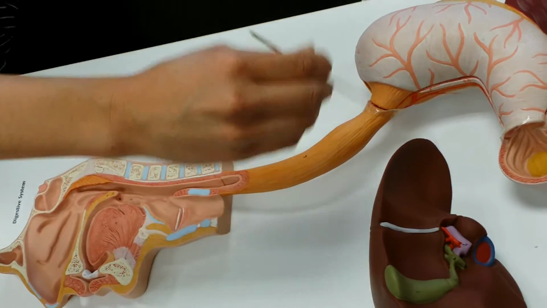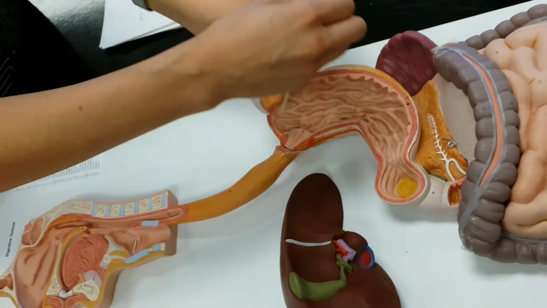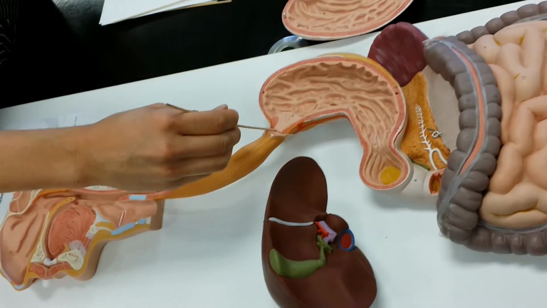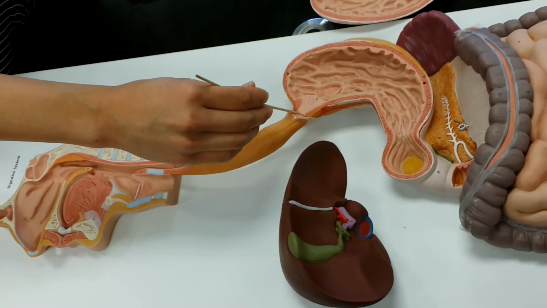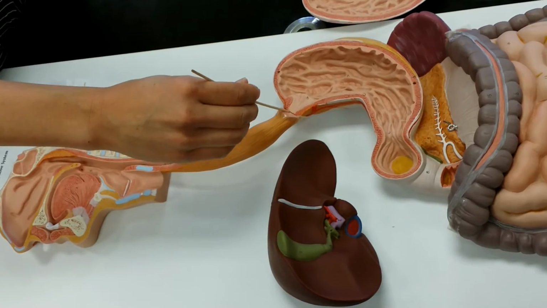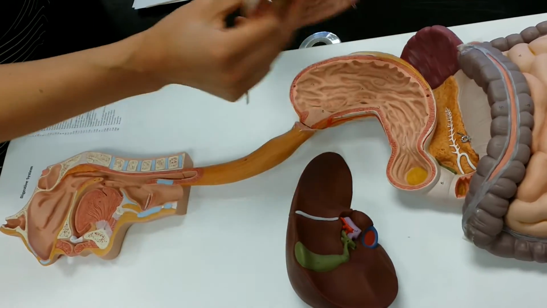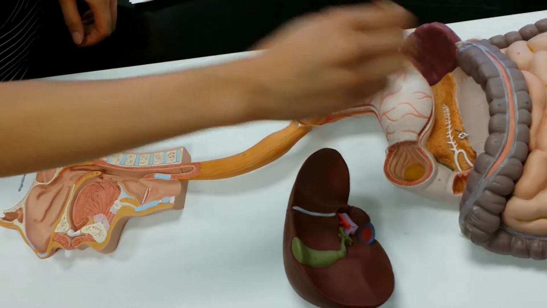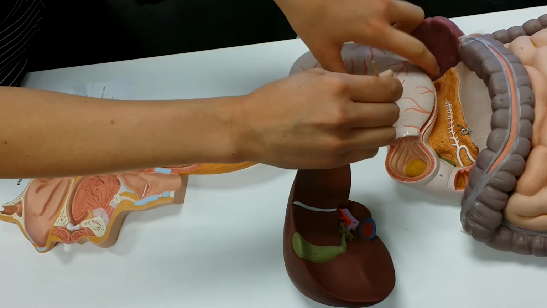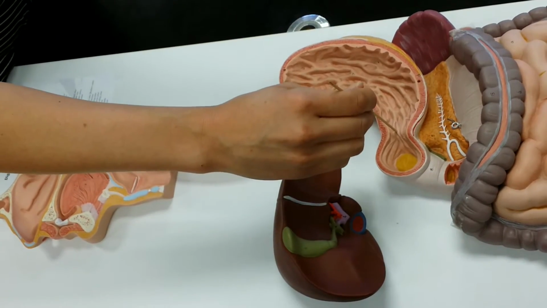After the esophagus, we reach our stomach. We enter the stomach through a sphincter on top. The sphincter is the cardiac sphincter, but it's also called the gastroesophageal or lower esophageal sphincter. We go through the stomach. The stomach has two curvatures, the greater curvature and the lesser curvature. From there, we exit the stomach through the pyloric sphincter.